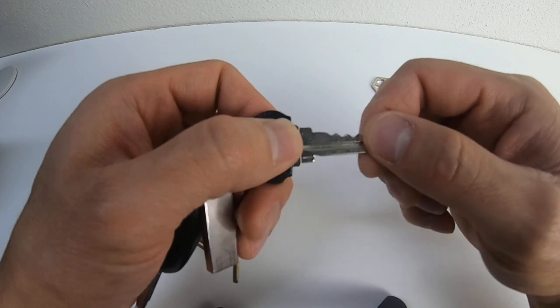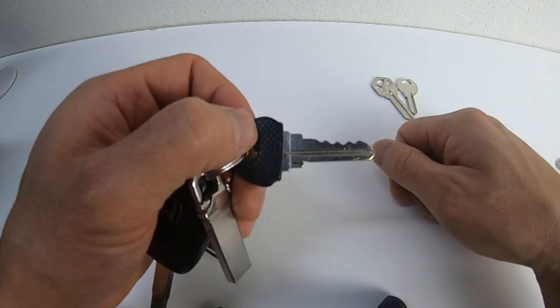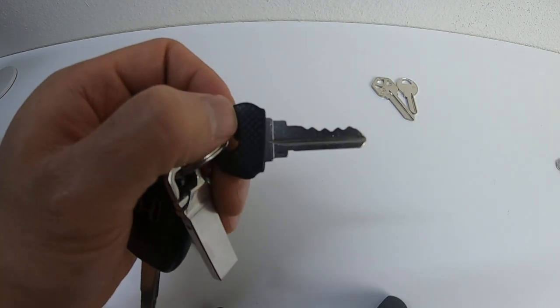So that's pretty much the anatomy of a key. If I refer to any of that, then you'll know what I'm talking about. Okay, moving on.